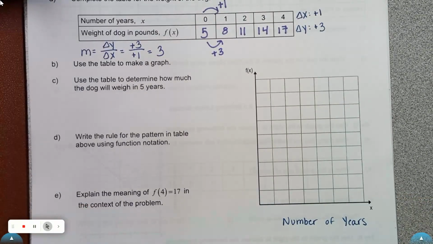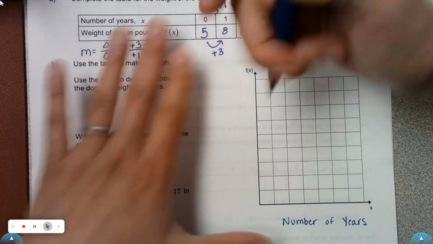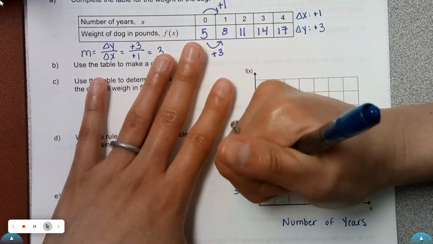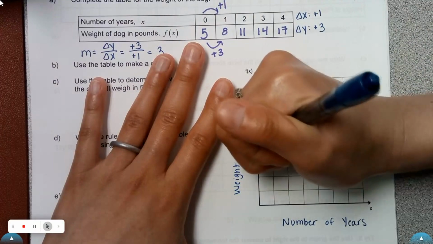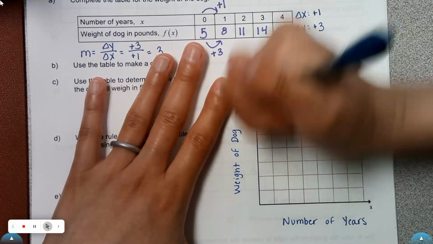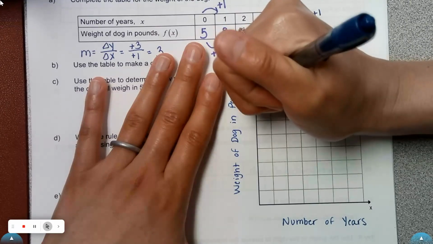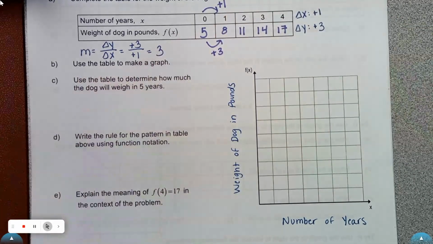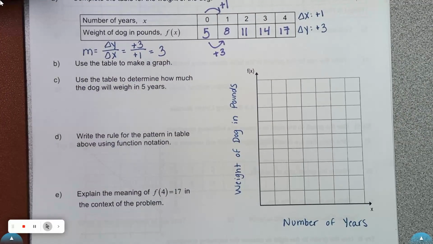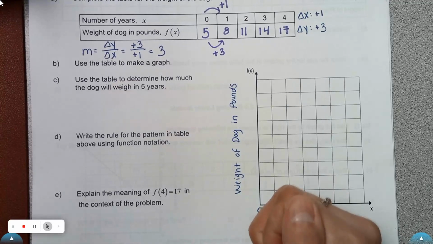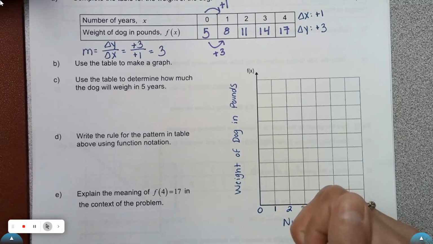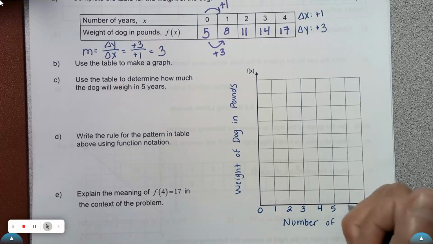And I know that my y-axis is the weight of the dog in pounds. So weight of dog in pounds. For my x-axis, since it's going up by ones, I'm also going to go up by ones. So this is 0, 1, 2, 3, 4, 5, 6, 7.